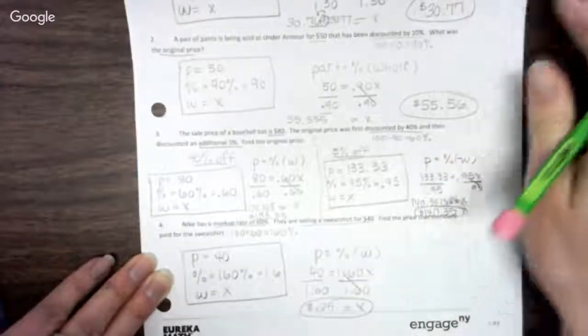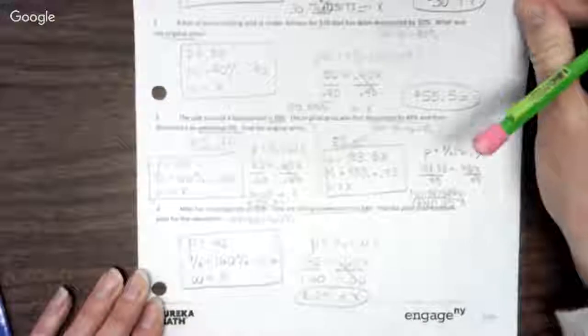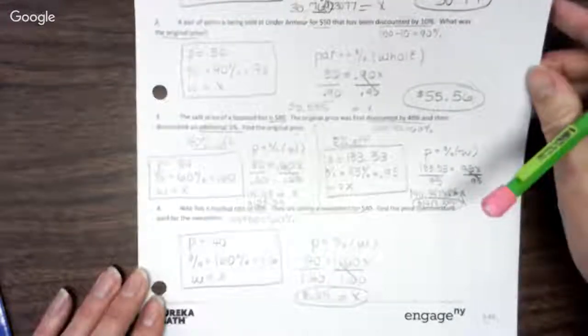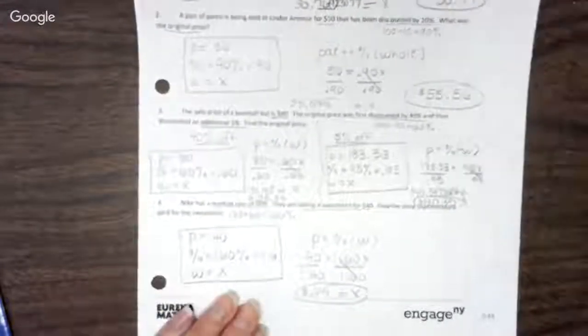All right. Make sure that you know what your homework is tonight. It is not the rest of the lesson. There are still some problems that you do not have to do tonight. Good luck.